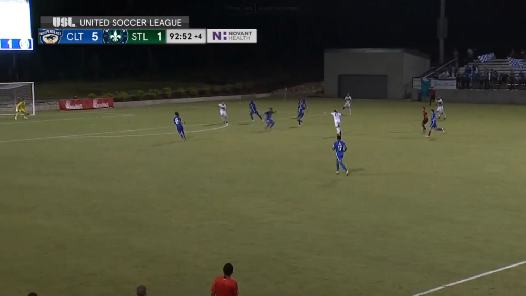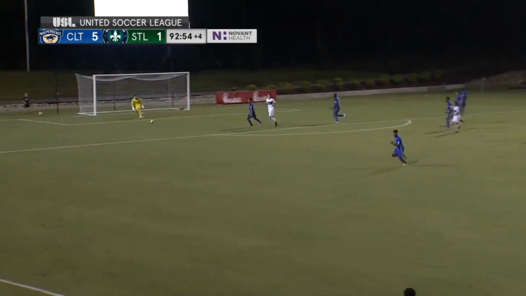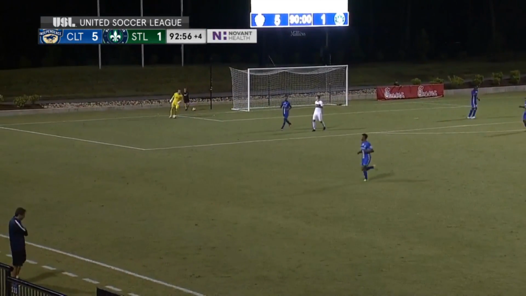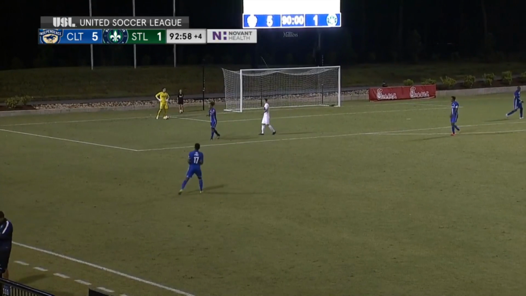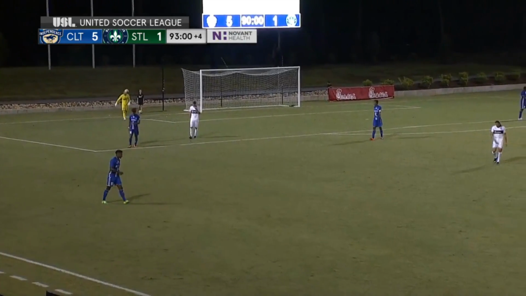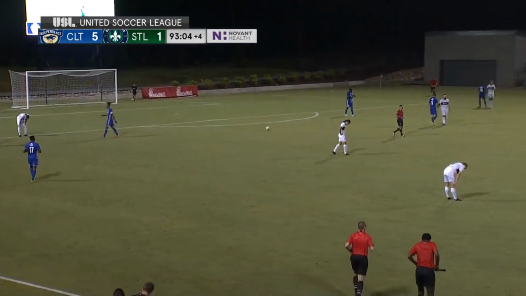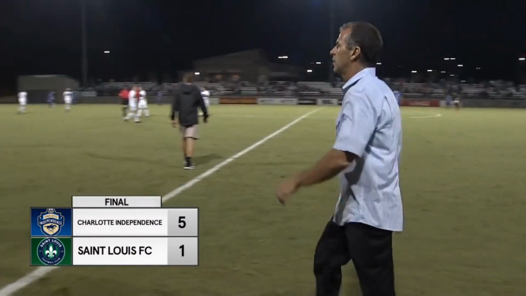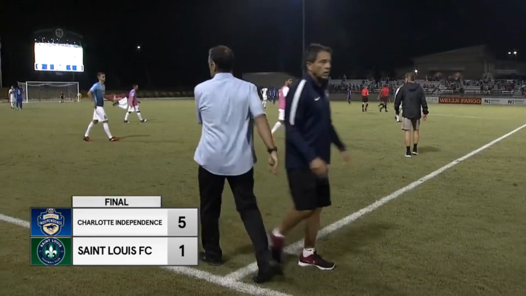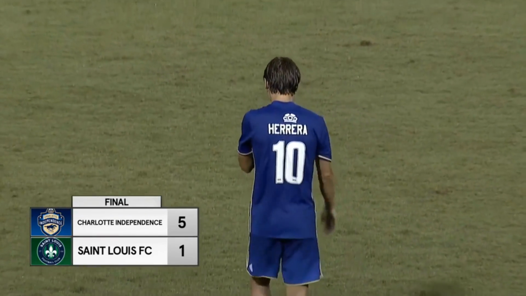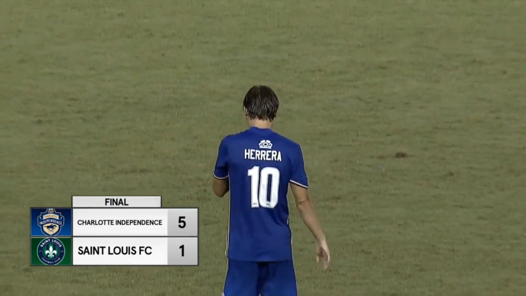On this play, Tavo shoots the ball, goalkeeper picks it up. It's the 93rd minute, 94th minute of the game, and they end up calling it right there. So that was the game, 5-1. Definitely wasn't pretty at all, but I hope you guys can still learn from this game. We got some stuff to work on, but next game is this next weekend at home. So hopefully things turn around.